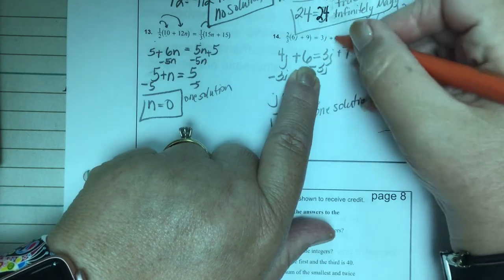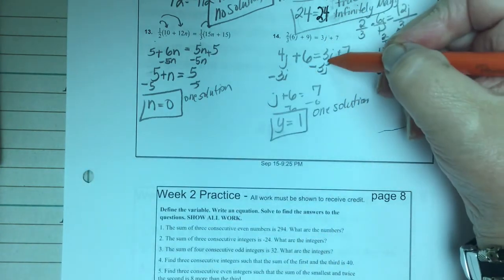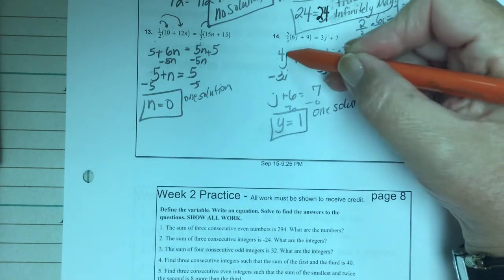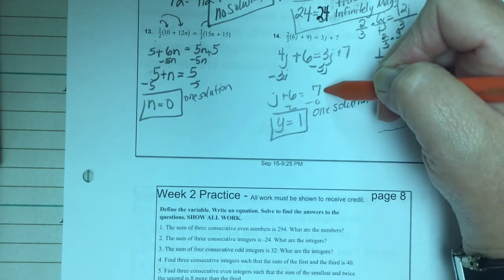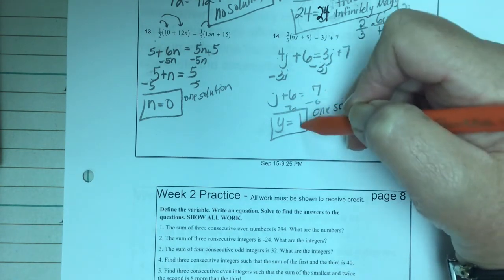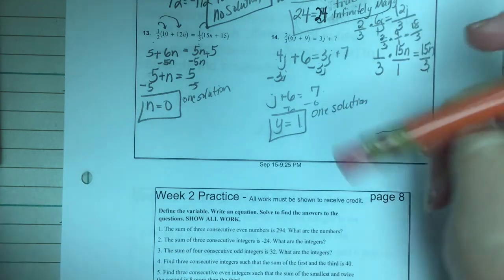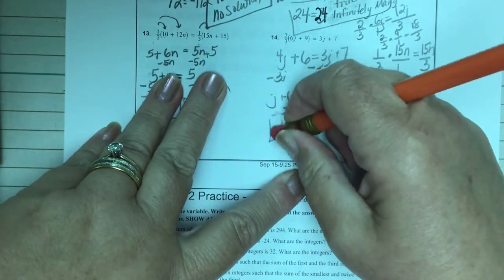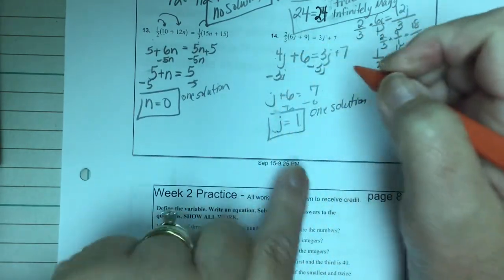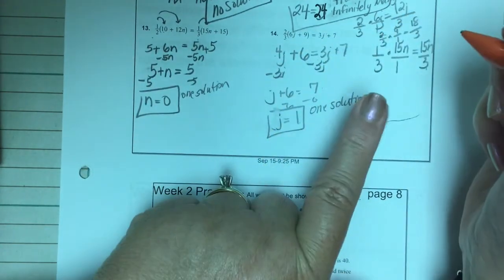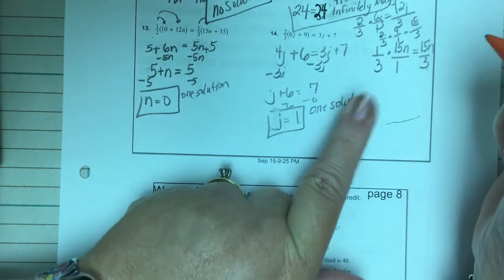And I brought down my 3j plus 7. I subtracted 3j from both sides. 4j minus 3j is 1j. Plus 6 equals 7. I subtracted 6 from both sides. J equals 1. And because there is one solution, that's what the answer is, one solution.